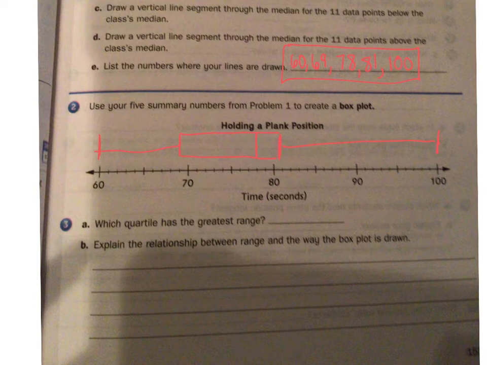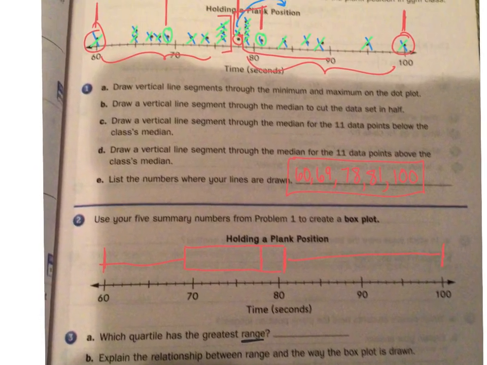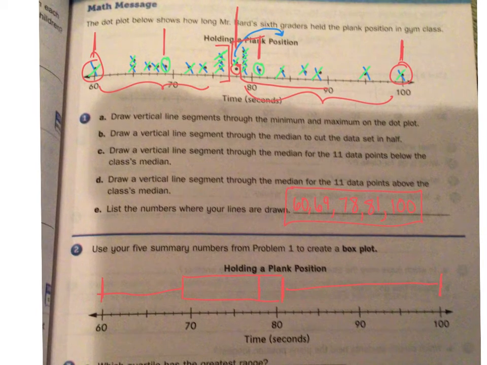You're going to notice that box plots talk a lot about range, and the box sizes are different. The same number of points are in each. Here's my first quartile. There's the same number of points in there as there are in this quartile, as there are in this quartile right here, as there are in this quartile. So there's the same amount of data in each one. They each represent 25%. But if you notice here, see how a lot of these numbers are really close together? That makes the range of this quartile very small.